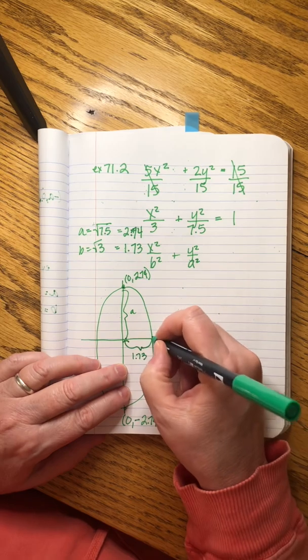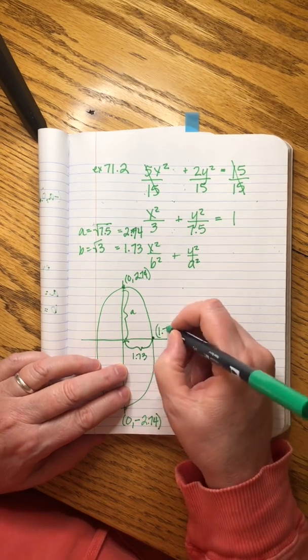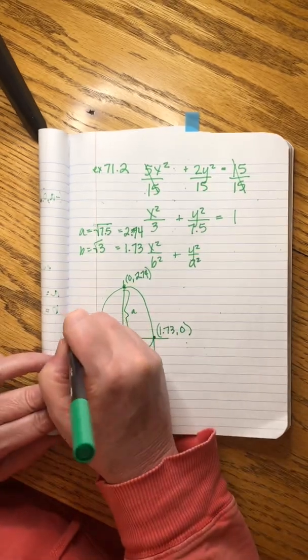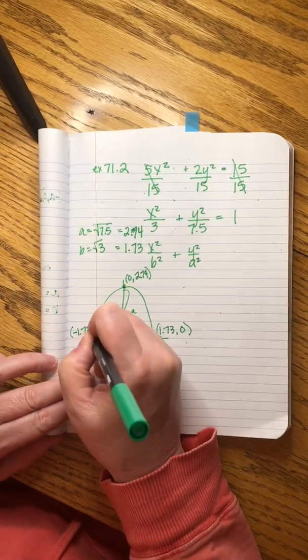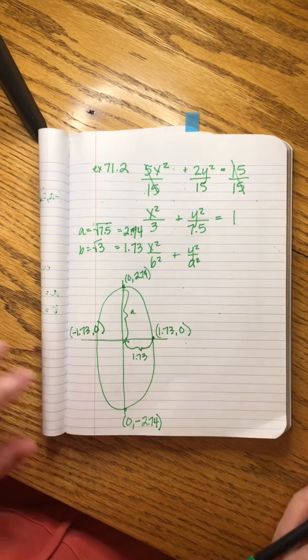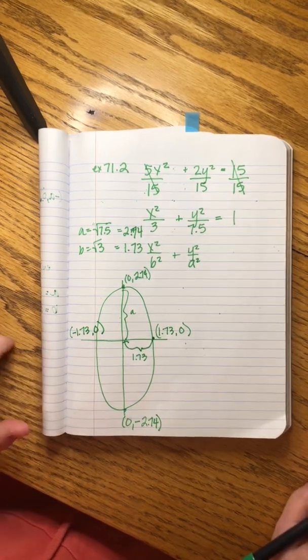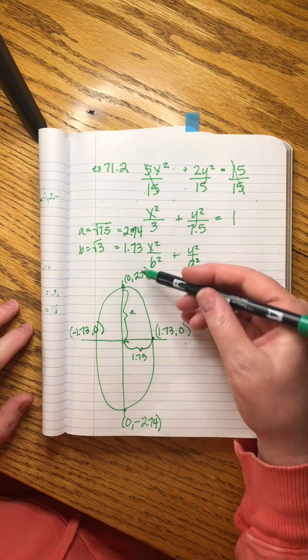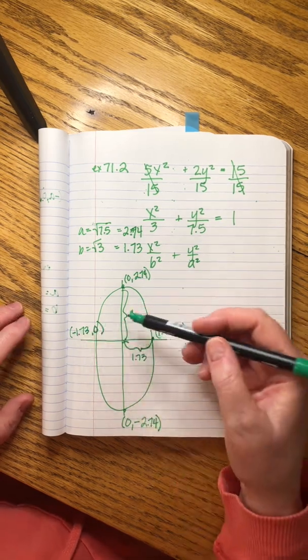So this point is 1.73, 0, and this point is negative 1.73, 0. Just looking to make sure that I did that correctly. Yep, positive, negative, positive, negative.